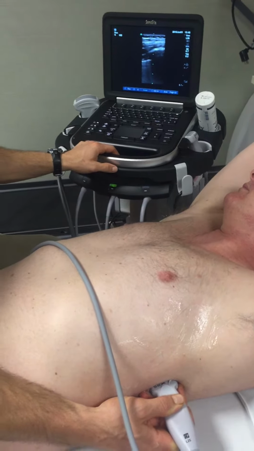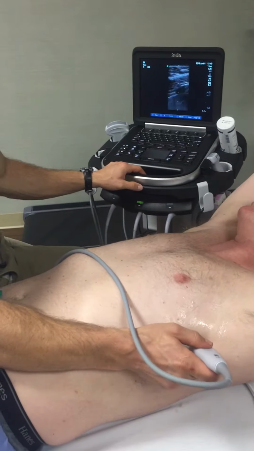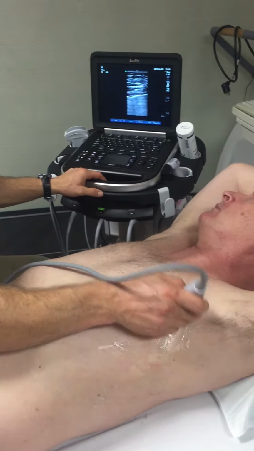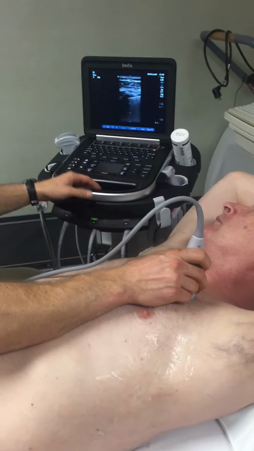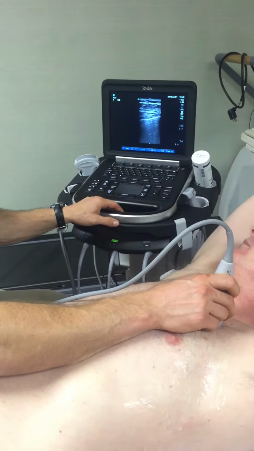So to review, there's 4 stages or positions. Posteriorly, there's 2, and then anteriorly, there's 2 as well. If it's just pneumothorax you're looking at, you just look anteriorly, and then you can use M mode as needed.